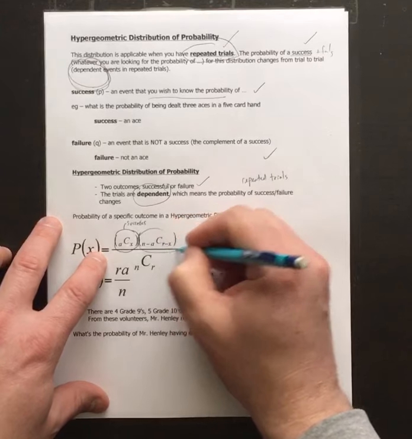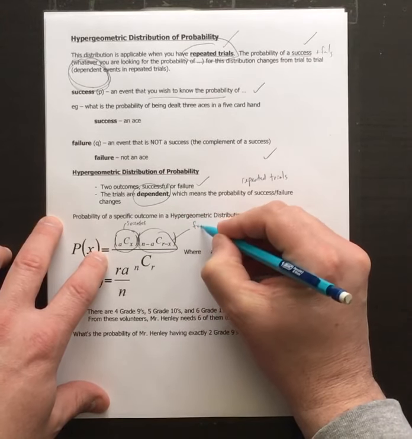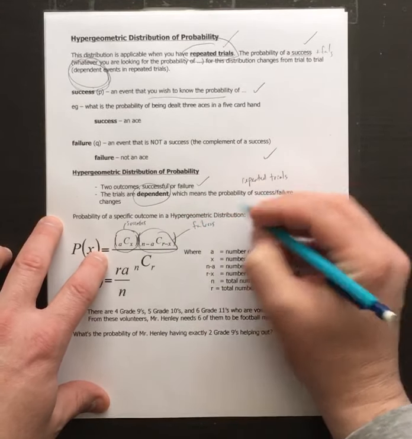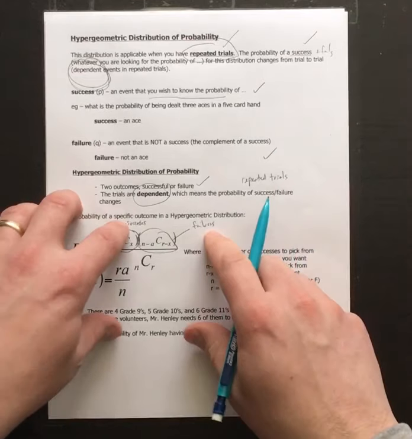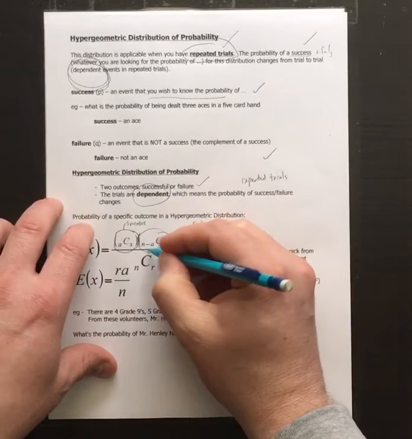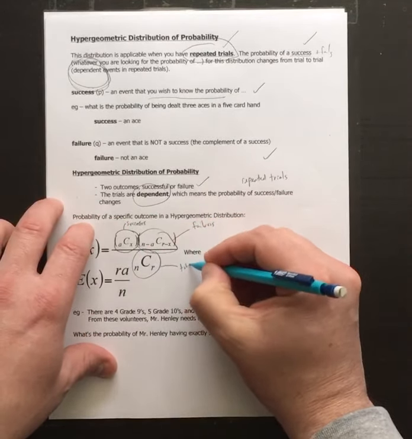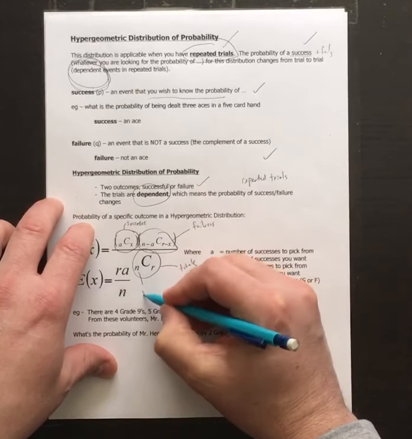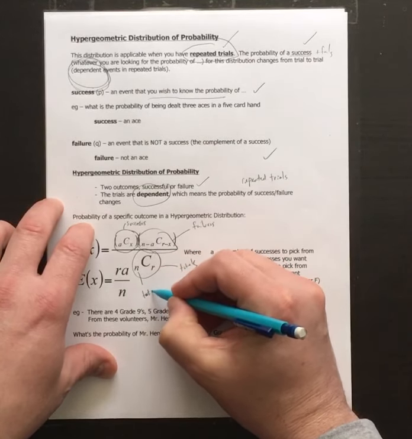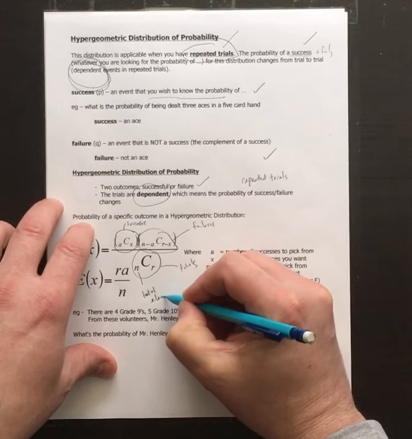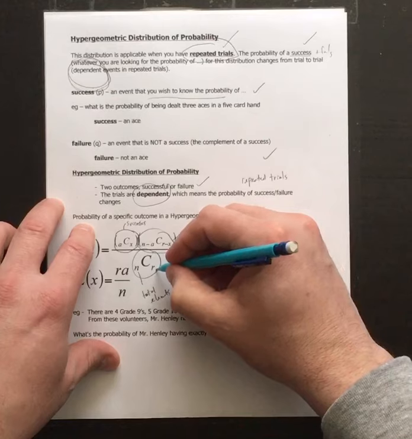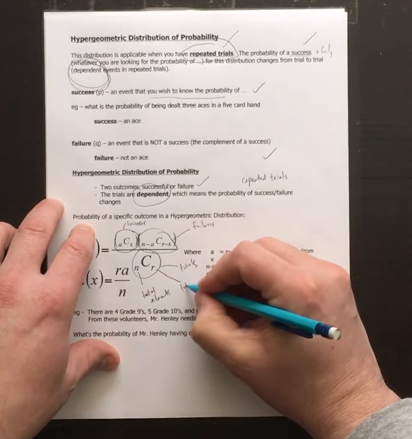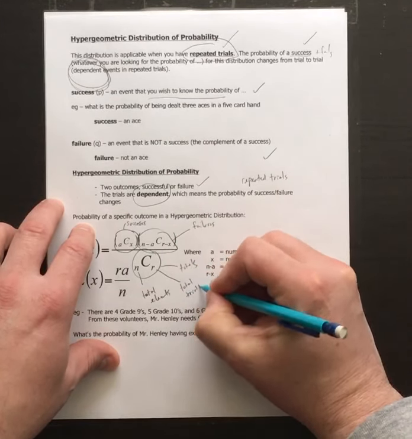This focuses on failures. In the notes it's outlined a little bit better: failures from a pool of failures as well. Now, the pool of successes and failures all add up to your totals. So this is the total elements in the pool, the big pool, the universal set, and this is the total trials that you do.